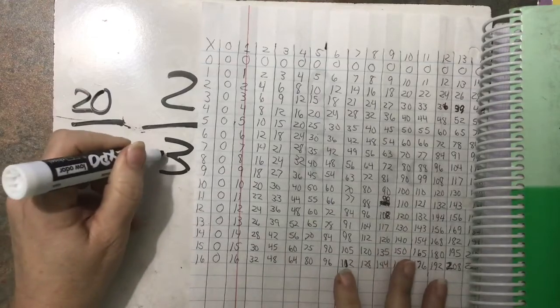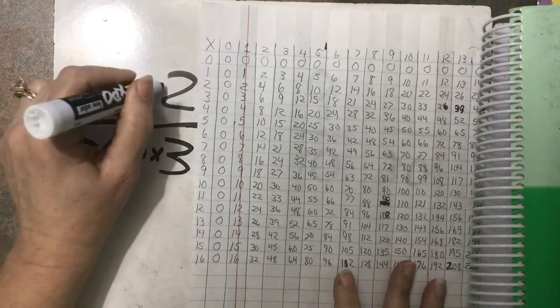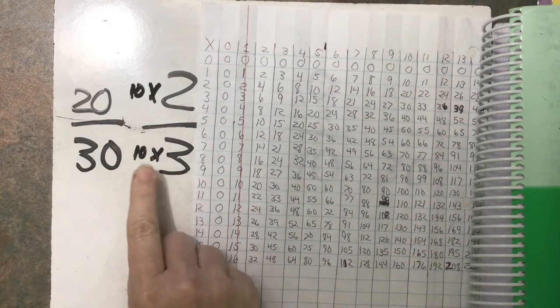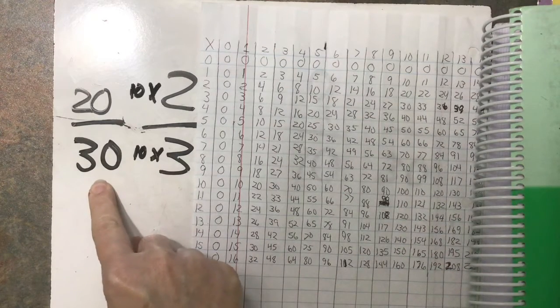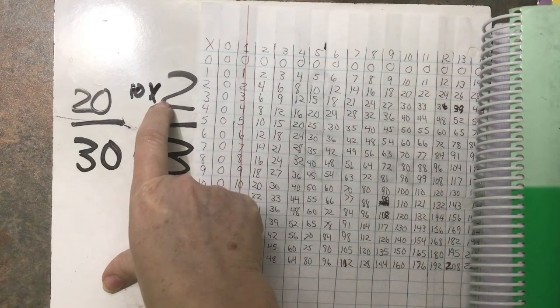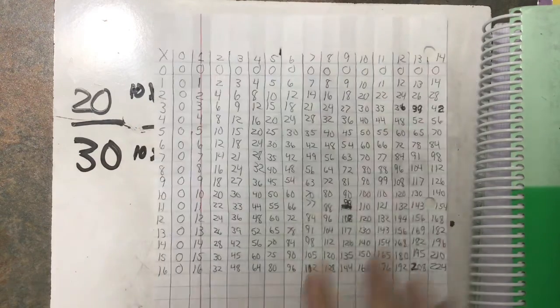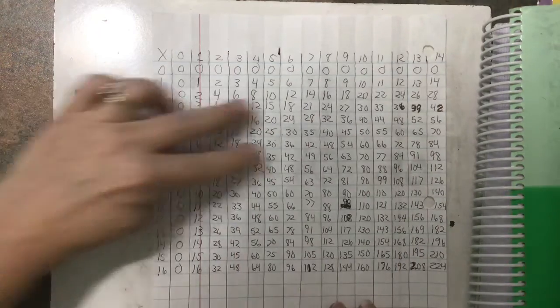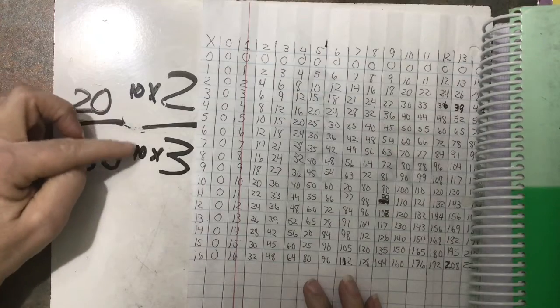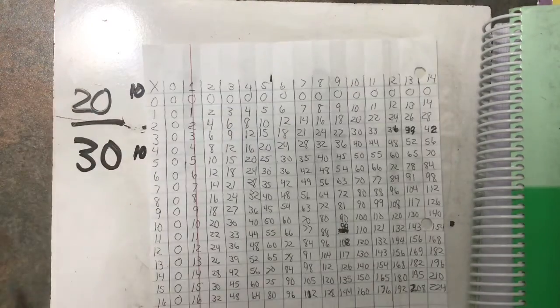Now, what did I really do to change these? I did 3 times 10, and I also did 2 times 10. Whatever you do to the bottom, I had to do times 10 to get a 30. So if I did times 10 down here, I have to do times 10 up here as well. Using the multiplication chart just means you can slide. But this is really what we're doing when we're sliding. I'm going to show you.